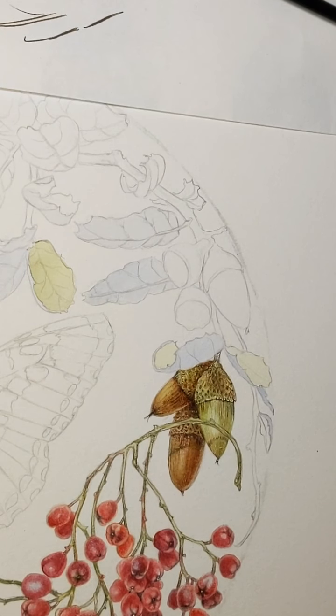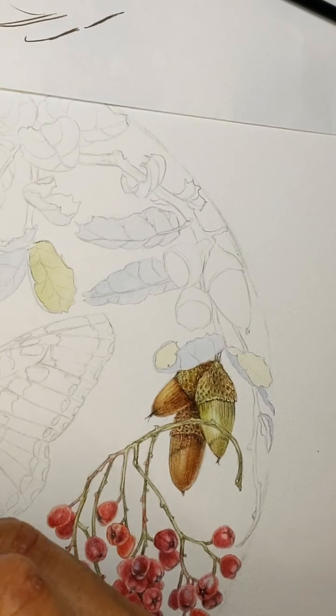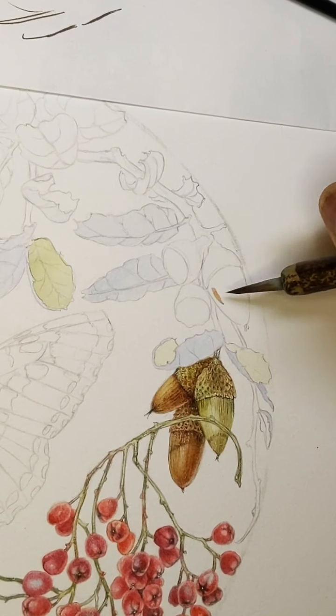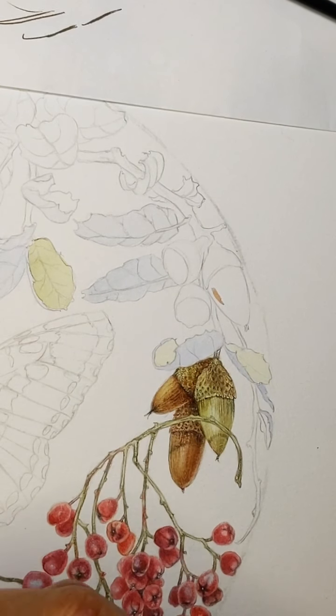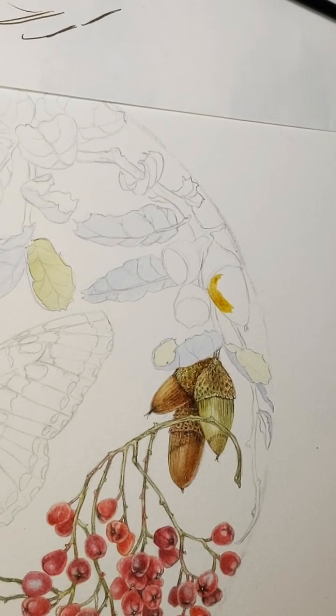I have to decide for this acorn, this next one, if I want to make it more green or more of an aged brown like the others. I think I'm going to go for brown because I have some big green ones that are going to be happening on the other side of this painting. Oh, actually, though, I do want an initial. No, that's not green enough. I want this underlayer.